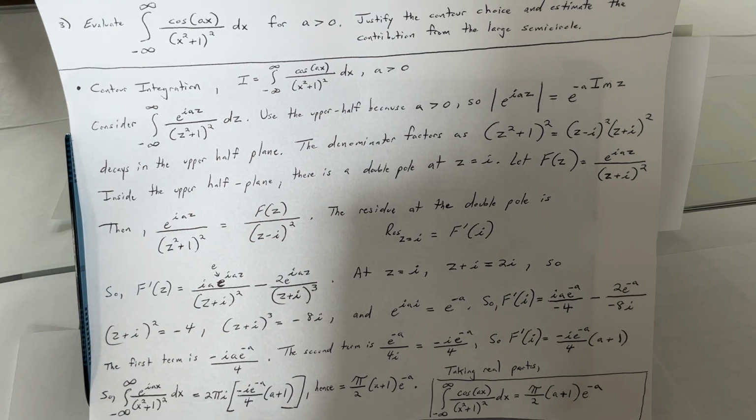So going back to the integral, if we write it as the integral from negative infinity to infinity of e to the iax over the quantity x squared plus 1, squared, dx, evaluating that gives 2 pi i times negative i e to the negative a over 4 times the quantity a plus 1.